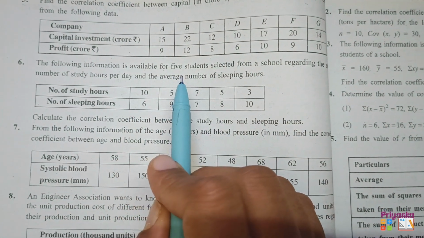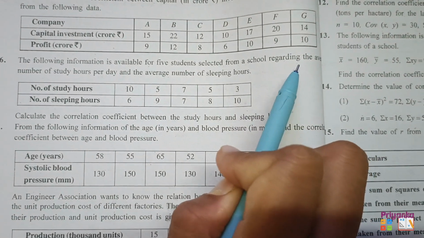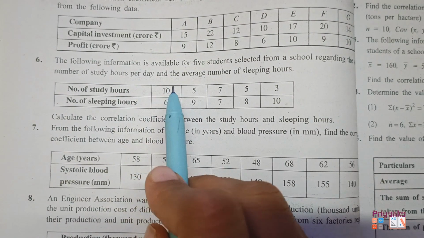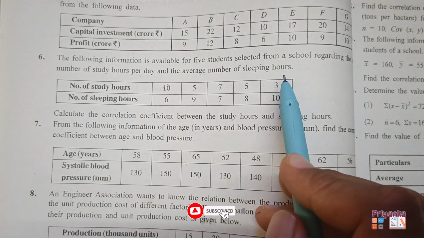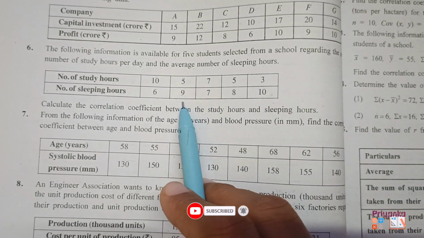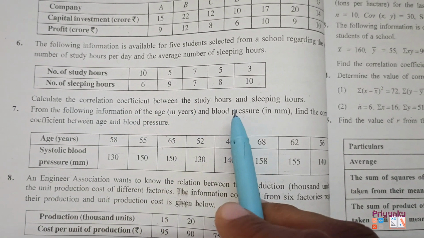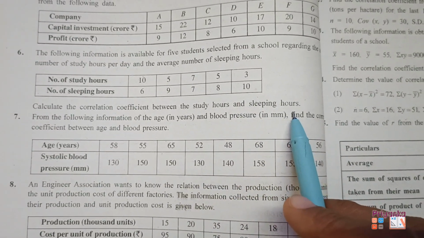Moving to the next question. The following information is available for 5 students selected from the school regarding the average number of study hours per day and the average number of sleeping hours. So here are the study hours, and here the sleeping hours. Calculate the correlation coefficient between the study hours and the sleeping hours.